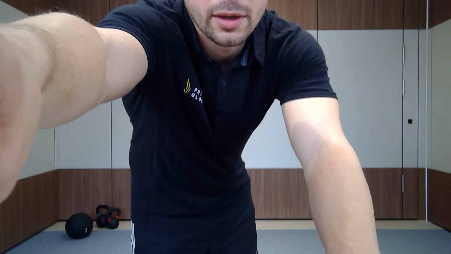All right, and then apart from that, the knee. So the knee, I just need to move this down a little bit. So the knee can flex like this and extend like that. Flexion, extension of the knee.